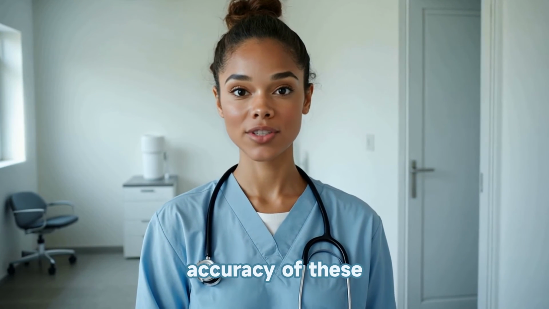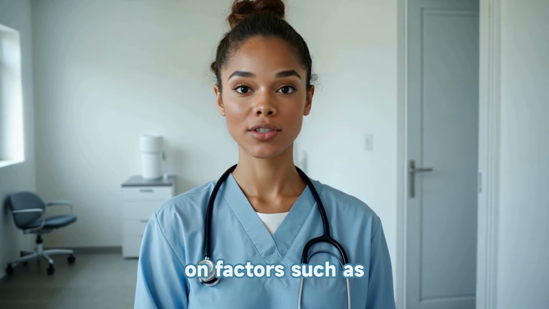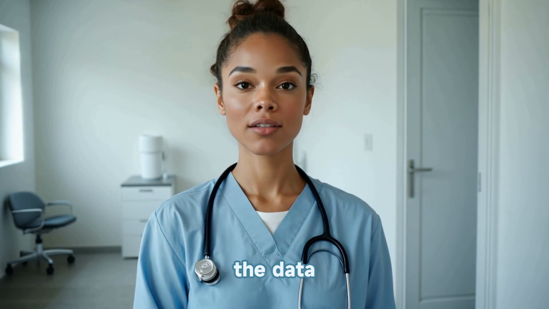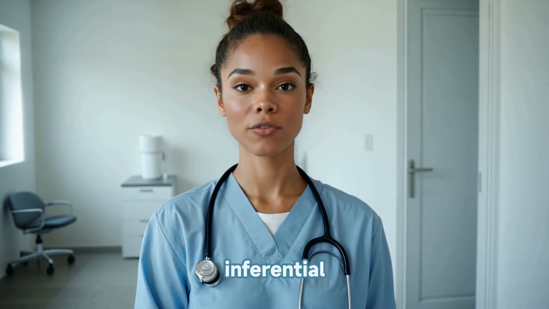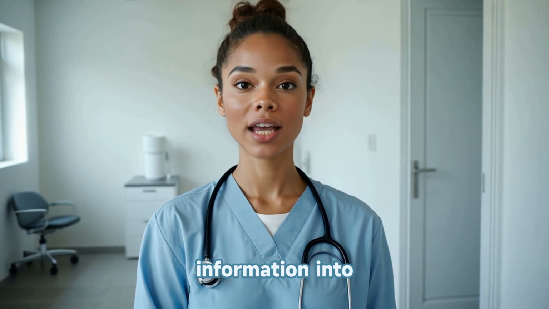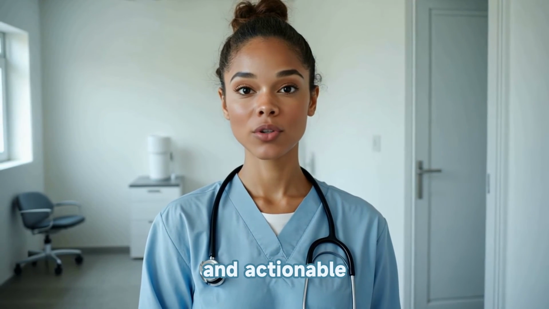However, the accuracy of these inferences depends on factors such as sample size, sampling method, and variability in the data. Properly conducted, inferential statistics is a powerful tool for turning sample information into broader insights and actionable conclusions.